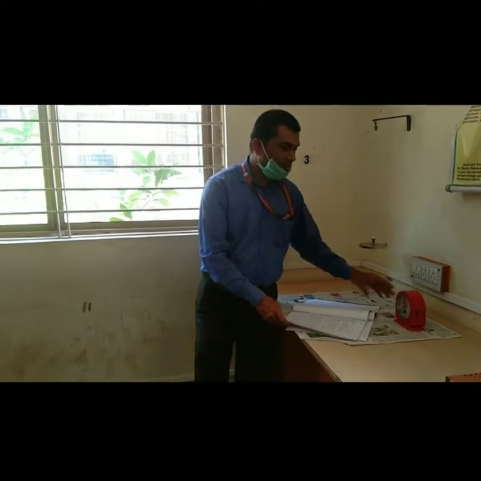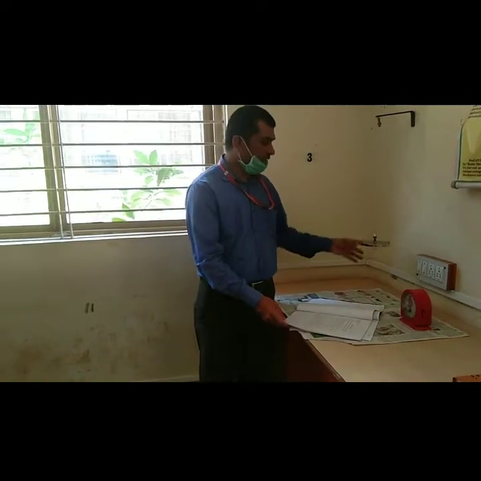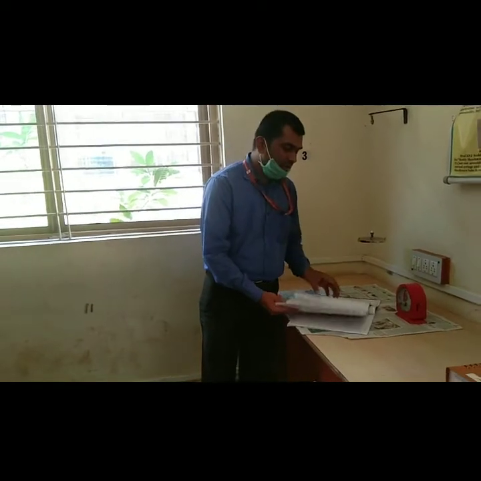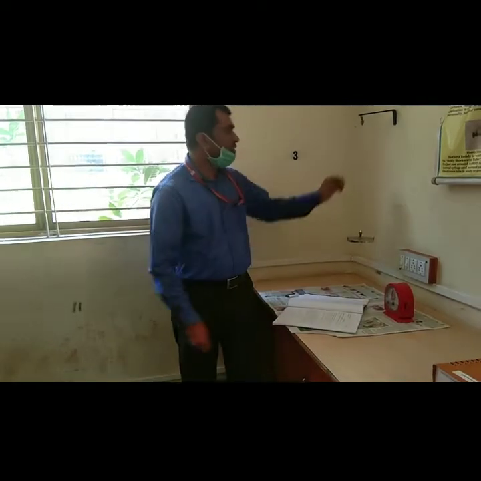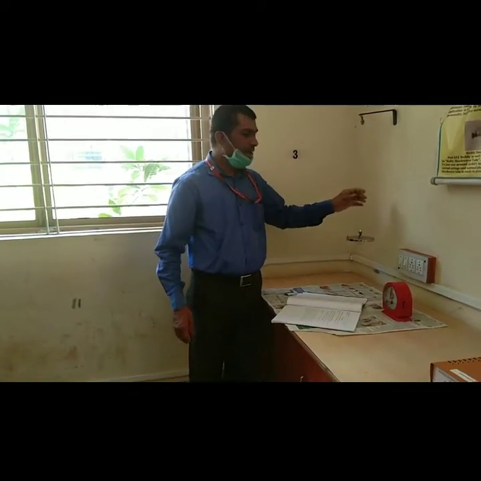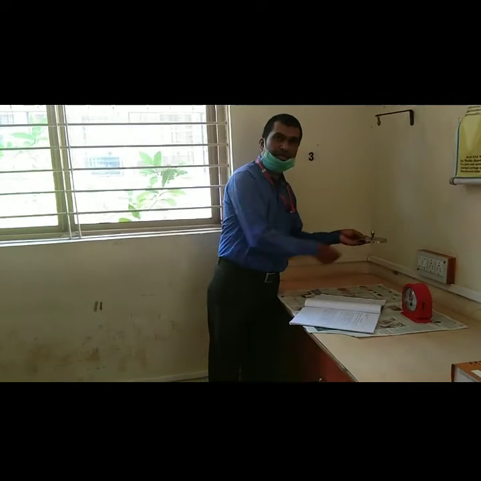Today I would like to take you through the experiment on the torsional pendulum. Here we are going to determine the modulus of rigidity of the wire and the moment of inertia of the disc.